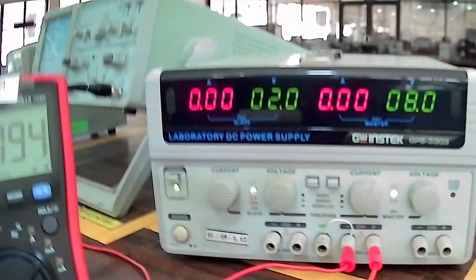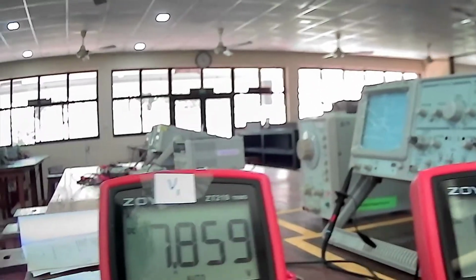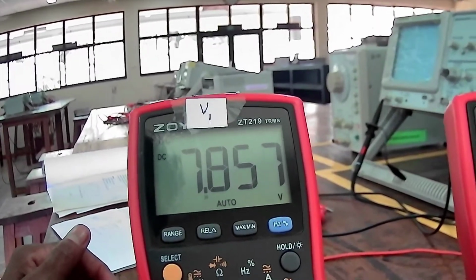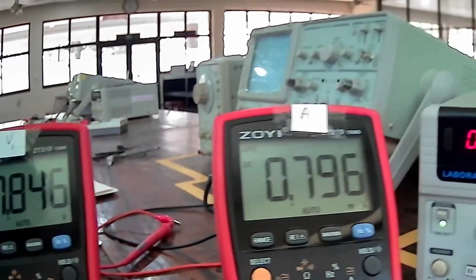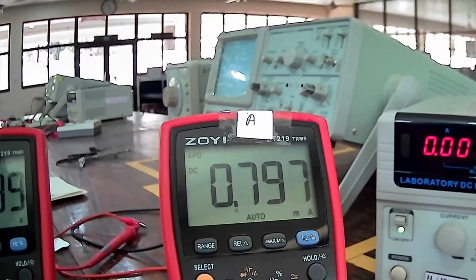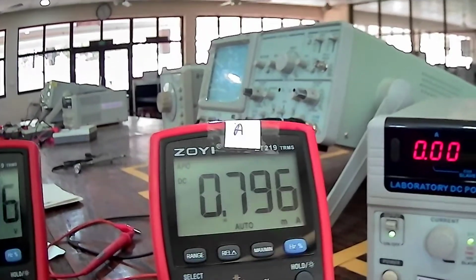The voltage value of the power supply is 8 volt and the voltage value across the resistor is 7.8 volts and the current value across the resistor is 0.79 milliampere.